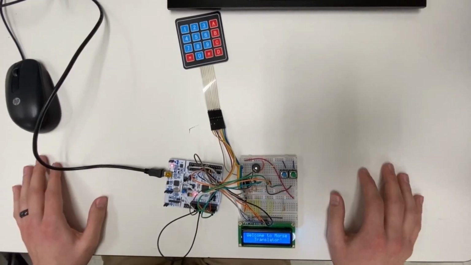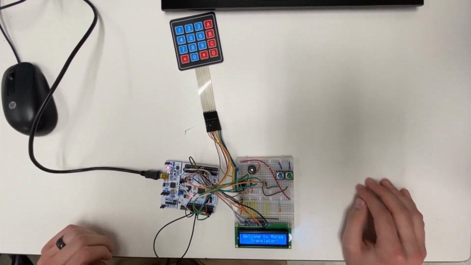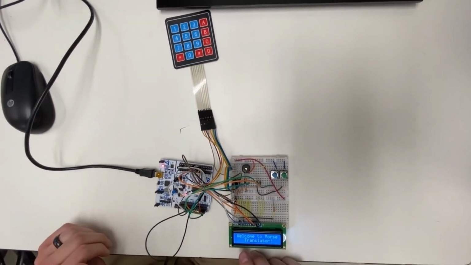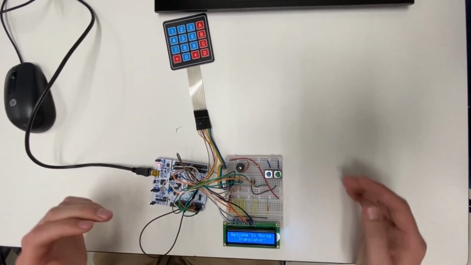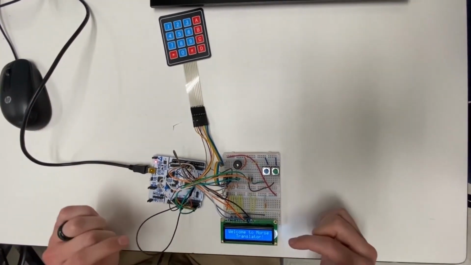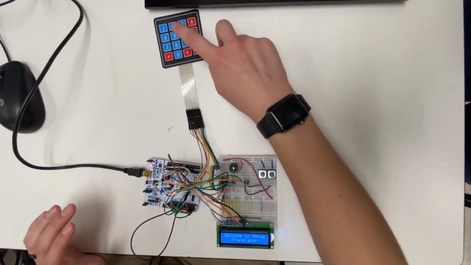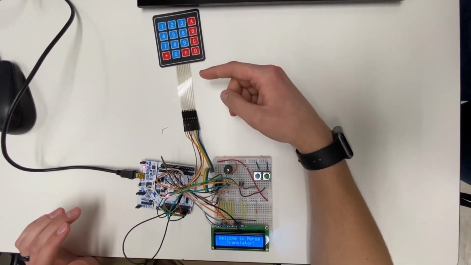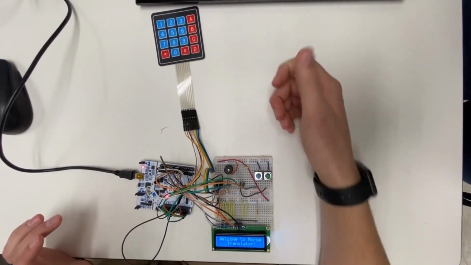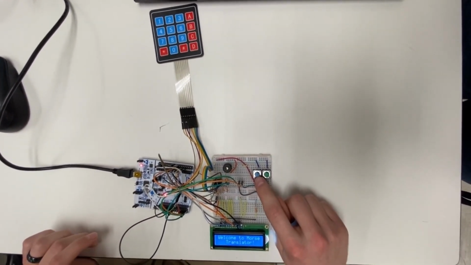All right, I'm going to be demonstrating our translator to you. It starts off in this waiting for input state. One of our requirements was that the microcontroller should be able to receive either English or Morse input from this state. And that's the case. We implement our English through a keypad. The keypad cycles through letters just like an old telephone keypad would. And we implement Morse through this blue button.